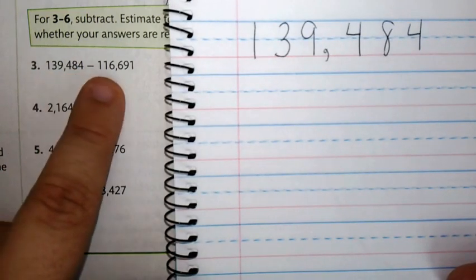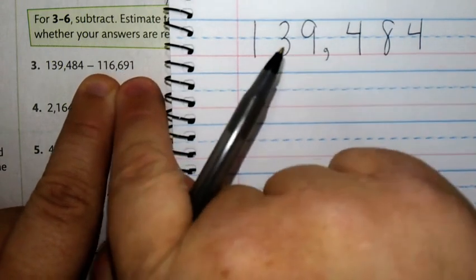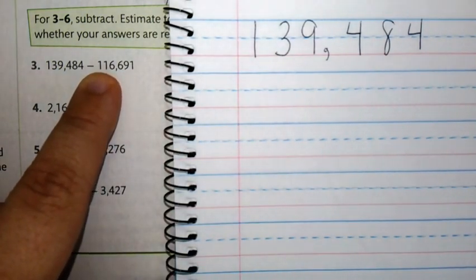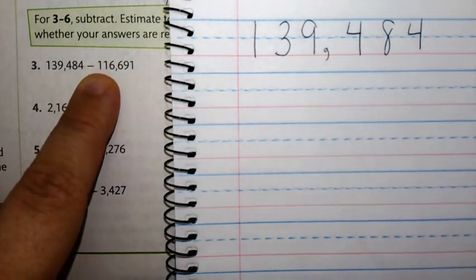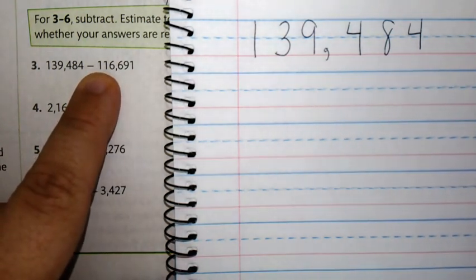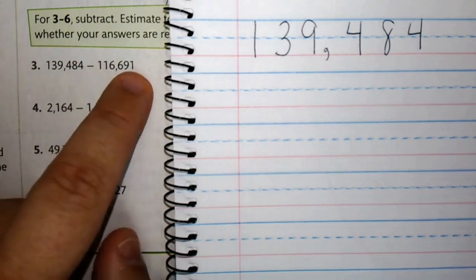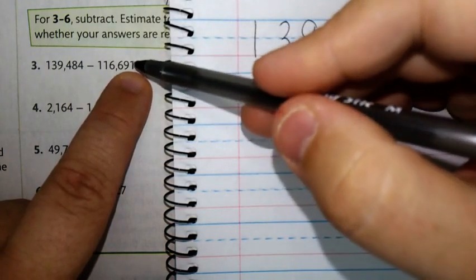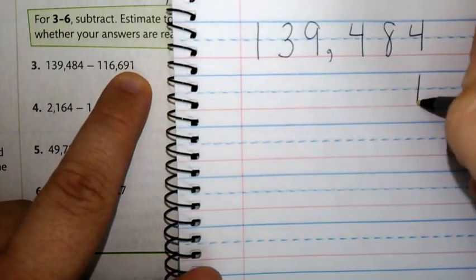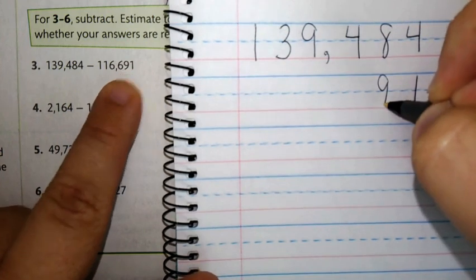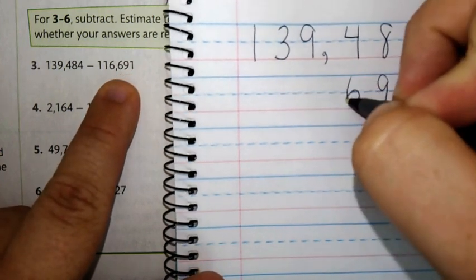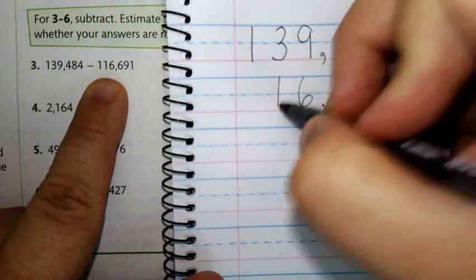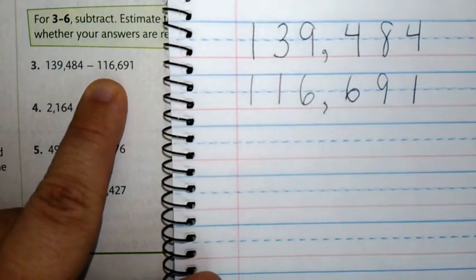Now that I'm done with my first large number, now I need to look over here. And do you remember the trick that I told you to making sure we get our place values correct? When we're rewriting from a horizontal problem to a vertical problem, we're going to start with the ones place and then work our way the opposite direction. So I'm going to start in the ones place, and so I need a 1, and then I need a 9 in the tens place, a 6 in the hundreds place, I need a 6 in the thousands place, a 1 in the 10,000s, and a 1 in the hundred thousands.